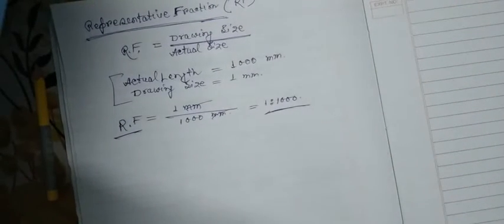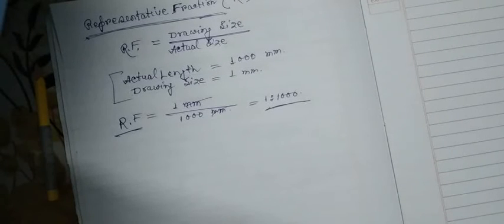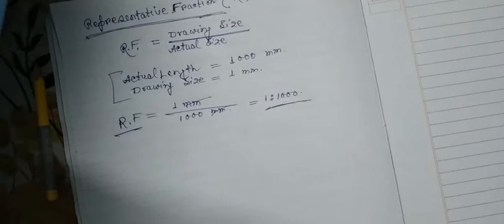Understand? Another formula you have to know is what should be the length of the scale in our drawing, the maximum length of the scale.